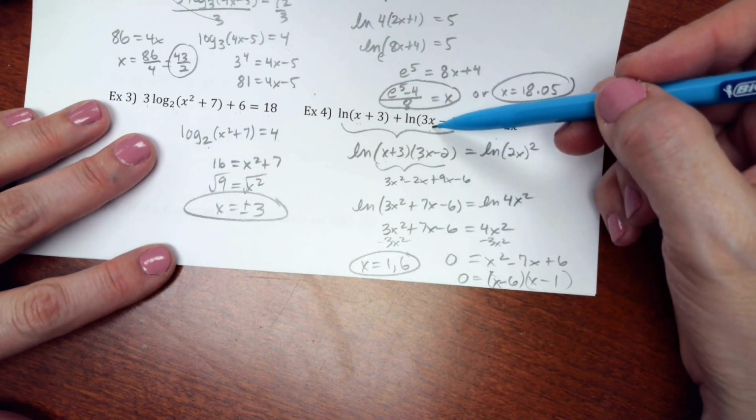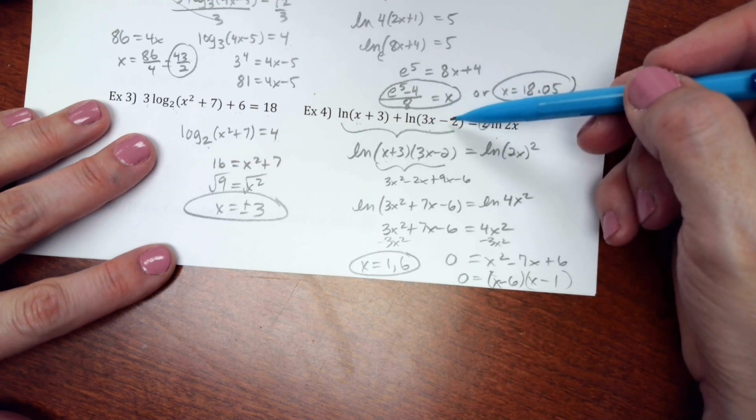If I put a 1 or 6 here, it does not make this turn into 0 or negative.